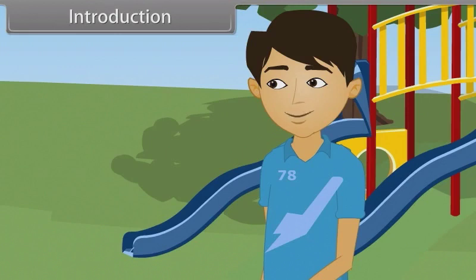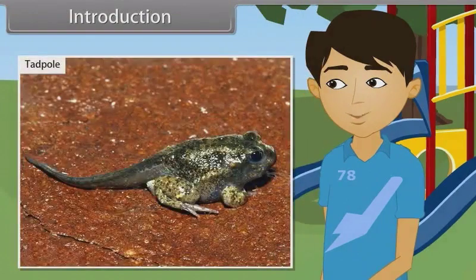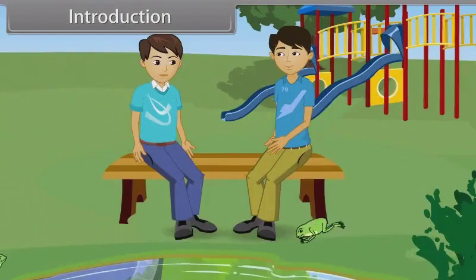One interesting thing I would like to tell you is that adult frogs do not have a tail, and a tail is present in tadpole. Let's know more about it. In this lesson, you will learn morphology and anatomy of animals.